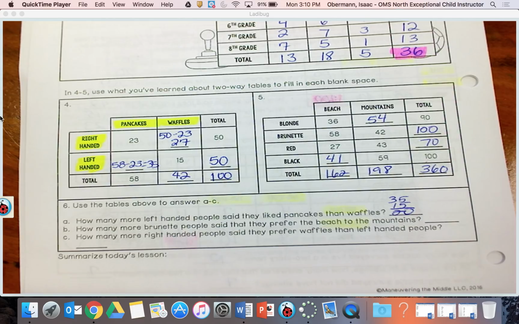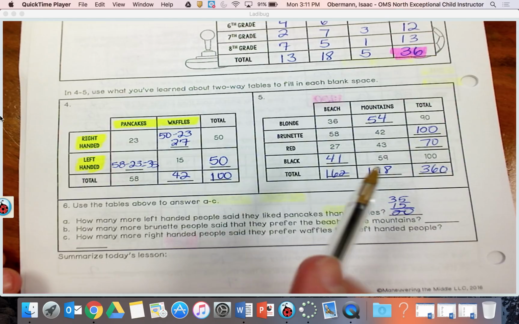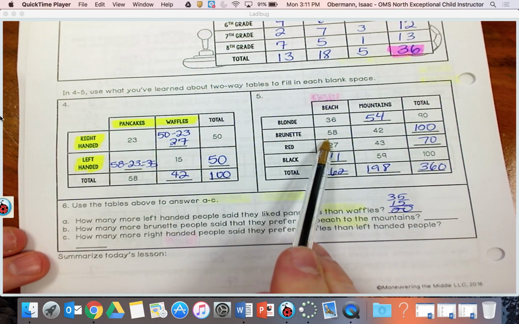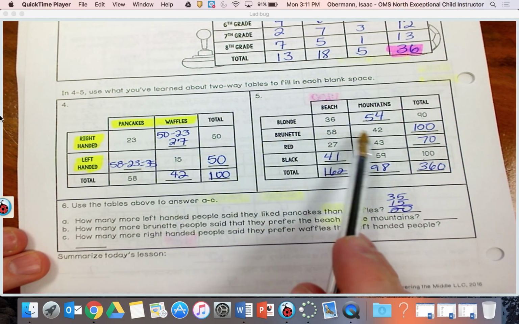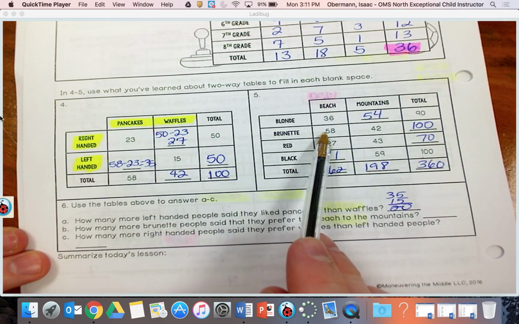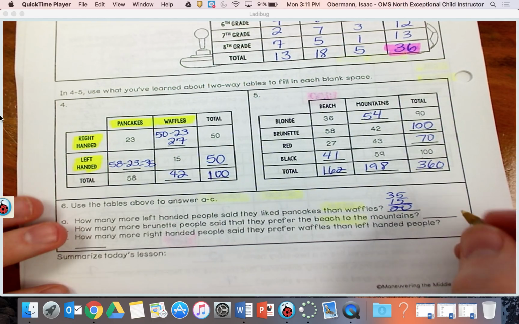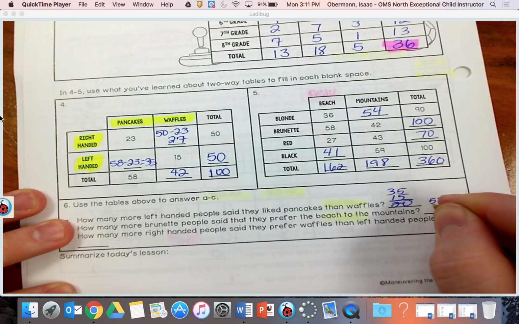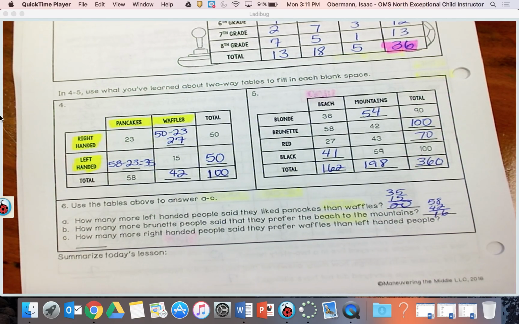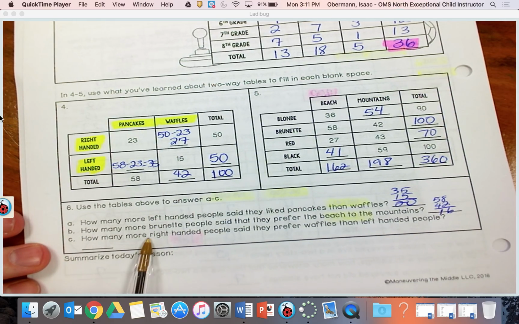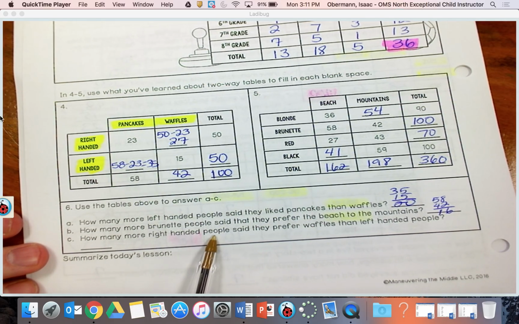Number B was how many more brunette people say they prefer the beach to the mountains? So how many brunette people said they like the beach to the mountains? So here's the brunette people. Beach to the mountains. So if I just take those, I have 58 and I have 42. And basically what I have there, I want to know how many more, and I'm going to subtract. It tells me 16.